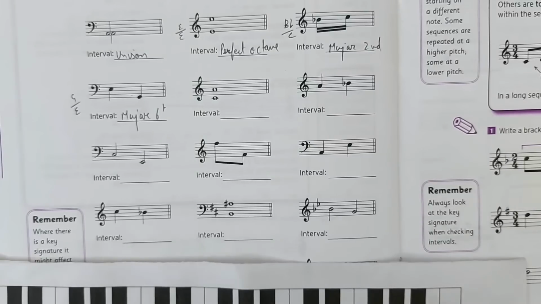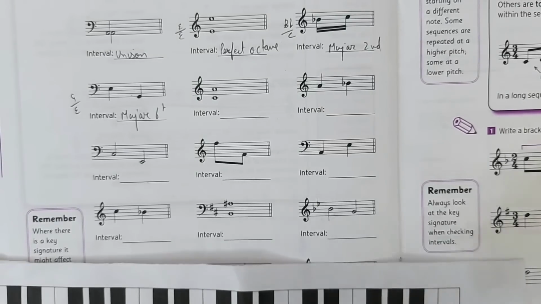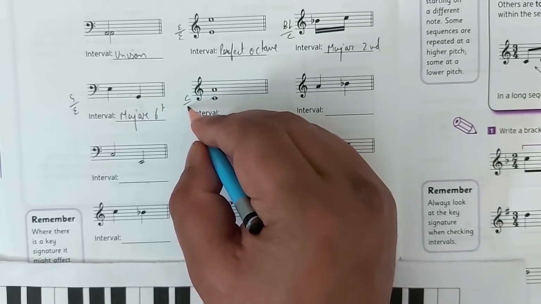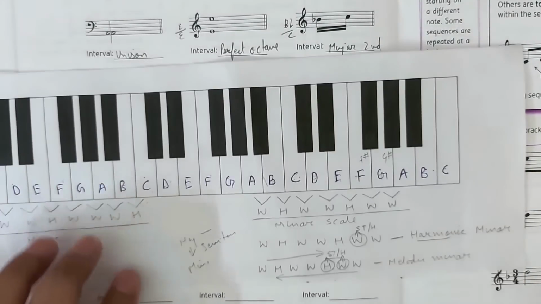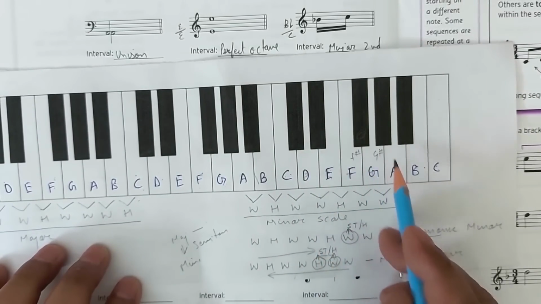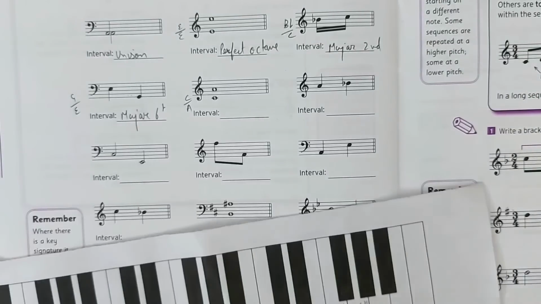Right. Next we have, this is C and C to A. So C to A. 1, 2, 3, 4, 5, 6, 7, 8, 9. That means it's a major sixth.